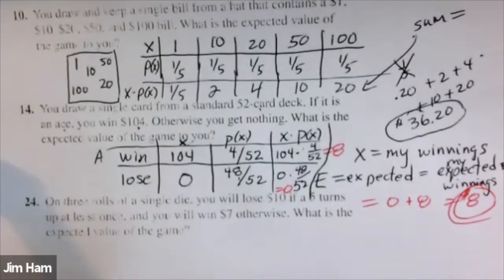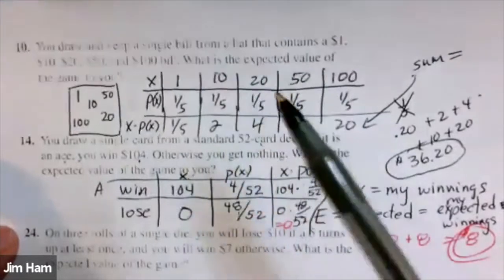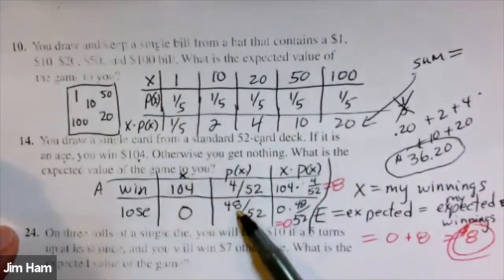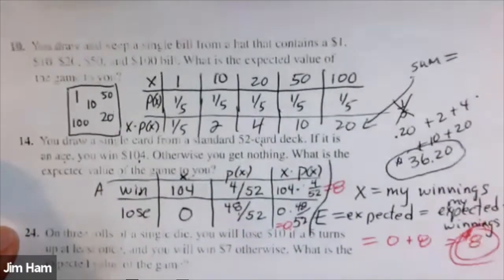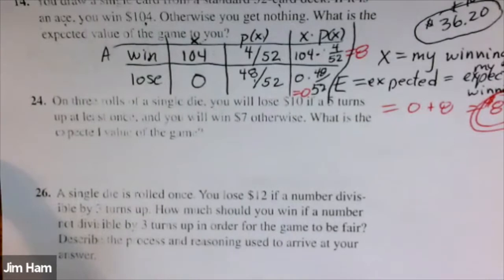That's what that means. So if you just look at the first two problems: word problem, table, calculate expected value. Word problem, table, expected value. You need a table for every one of these. That's where all the work is involved. All right, well, we're dealing with games of chance. Maybe we'll do one more.